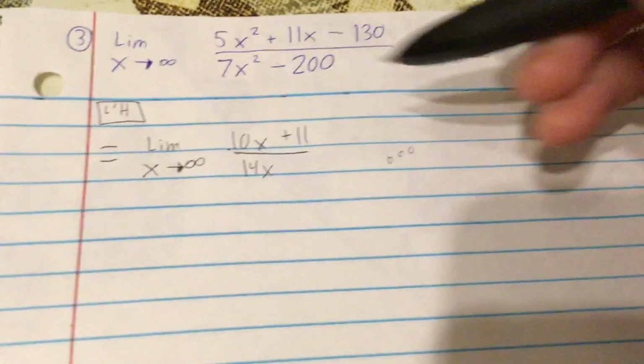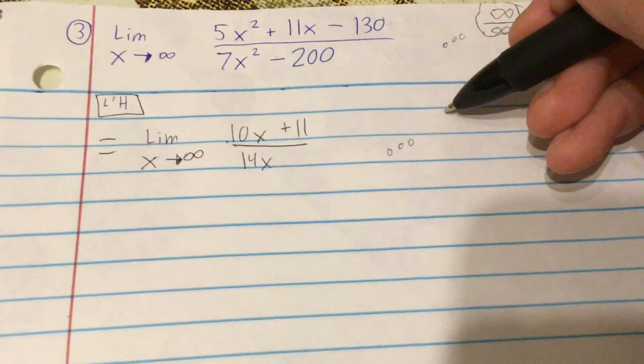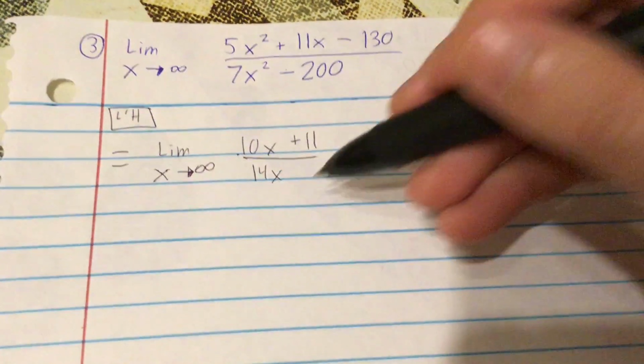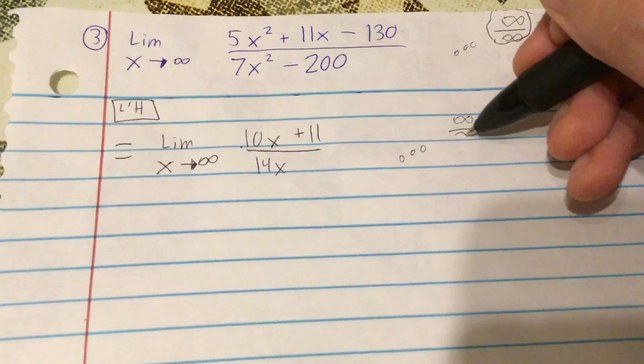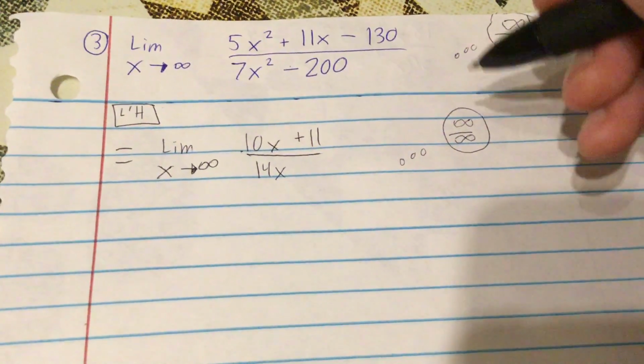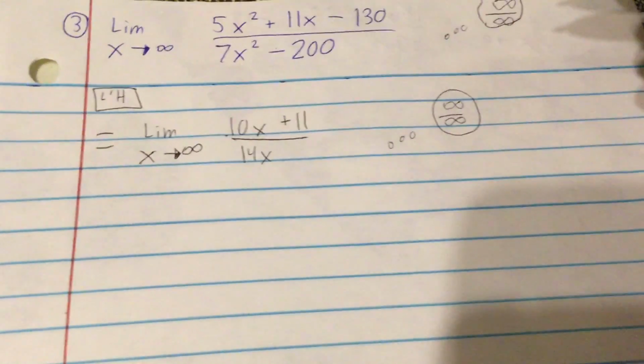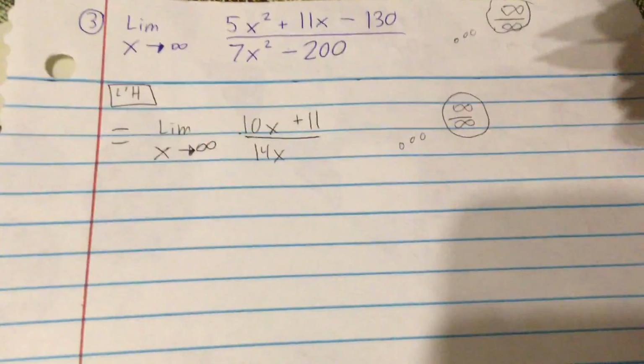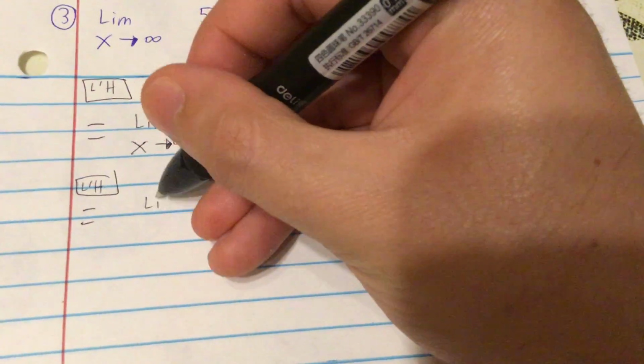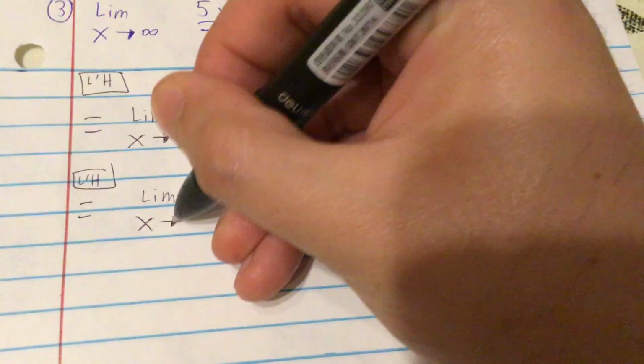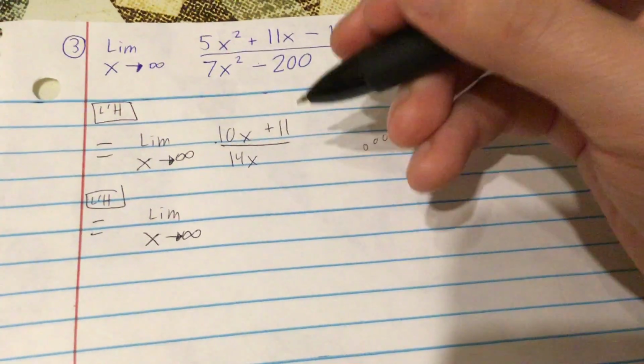Okay, 10 times infinity plus 11, I mean, come on, that's infinity. Over 14 times infinity, that's infinity, but it's still infinity over infinity, and I'm still confused. That's called an indeterminate form, so I still use L'Hopital's rule.